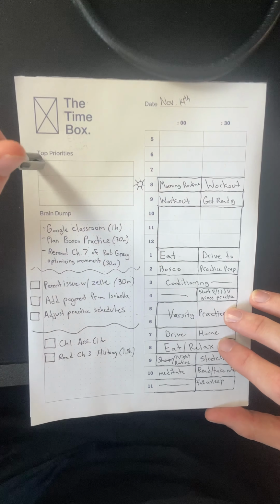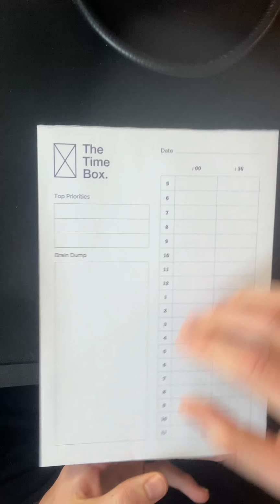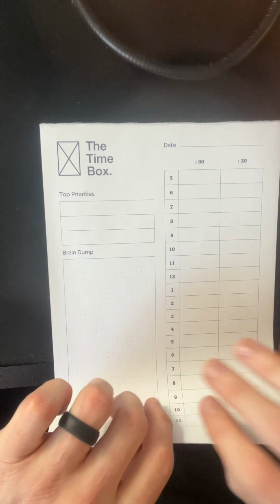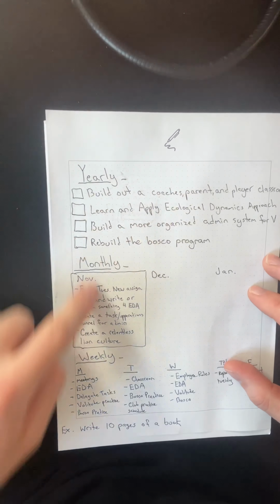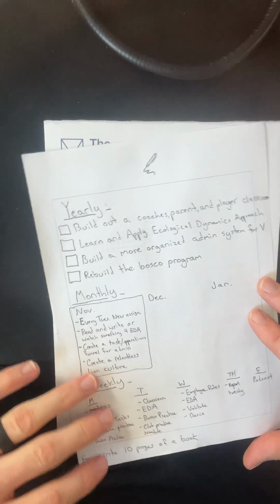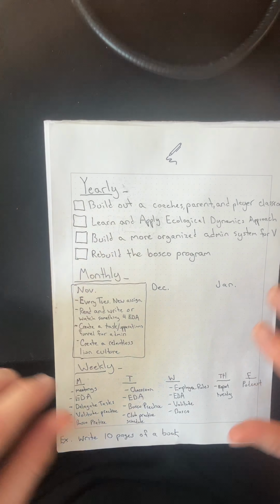This is the time box. I buy these on Amazon. They come in a pack of sheets like this, and they're all bound together. In the morning, I rip one off, and like I said, use the back for any kind of notes that you want to do. This isn't an everyday thing. Sometimes I will use this for a gratitude list.